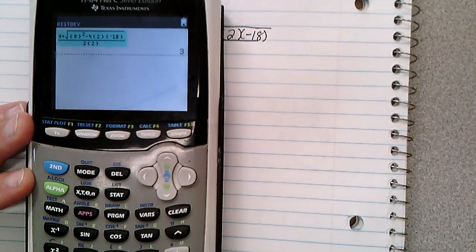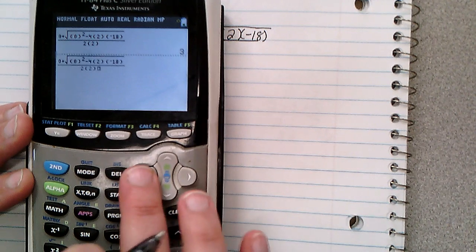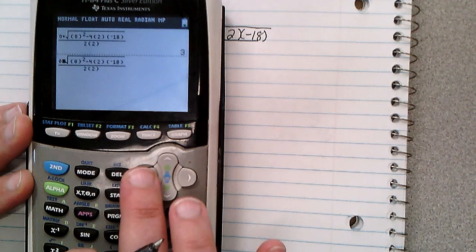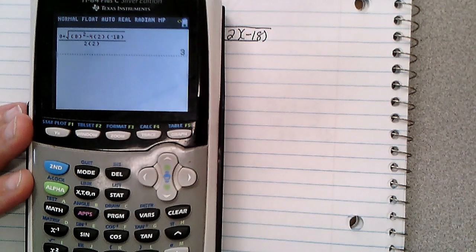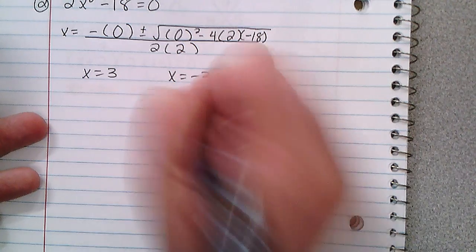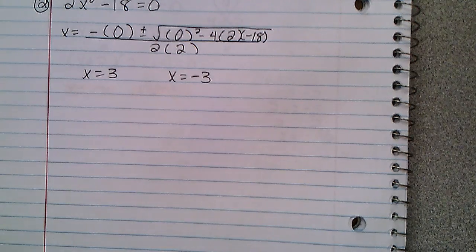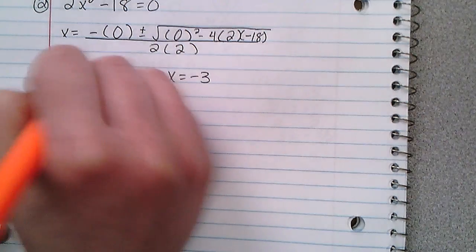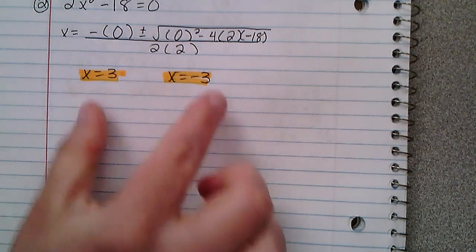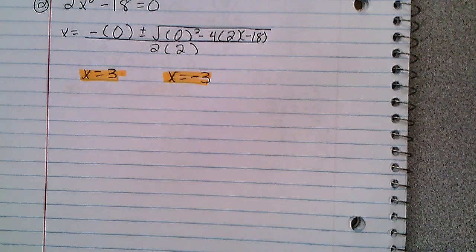Let's scroll up and copy and paste. So highlight it and press enter. Change that plus to a minus. And we get negative 3. So that's a very symmetrical graph. Again, you can plug these in to check your work. You can go to Desmos and look for these as your x-intercepts to check your work. Either way is perfectly okay.